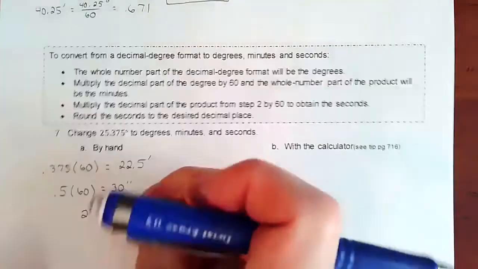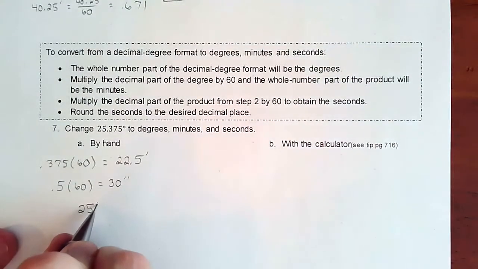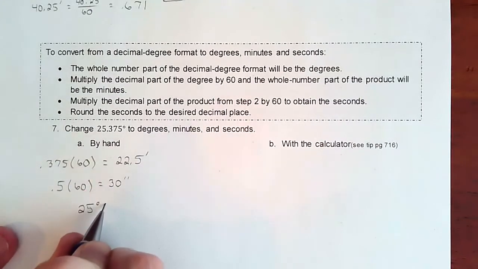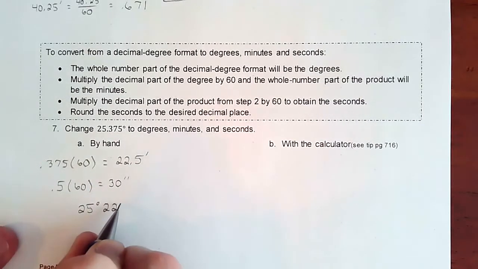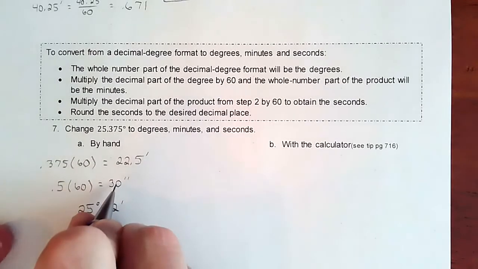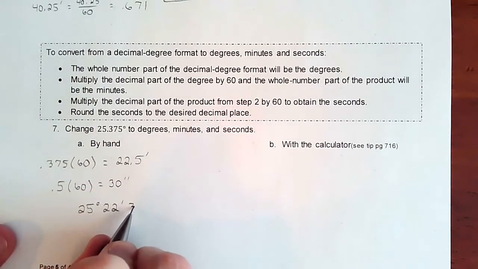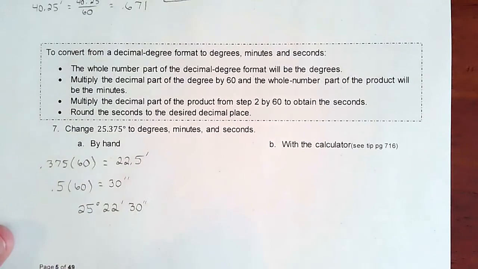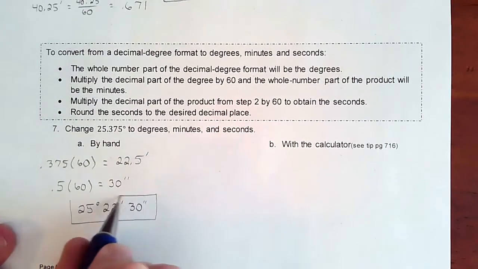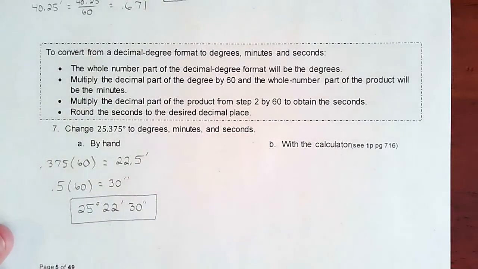Okay, so your final answer is 25. Oops, we're getting rid of the decimal. So it's 25 degrees, 22 minutes. And then that 0.5 turns into 30 seconds. Okay, so that's by hand. So rather than dividing by 60, you're multiplying by 60.